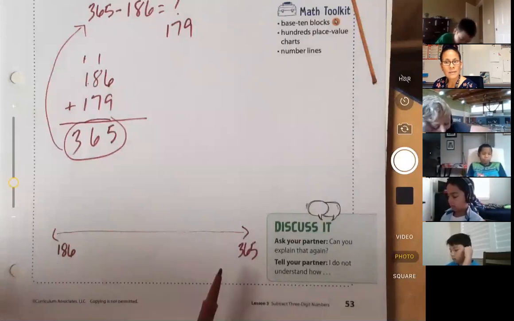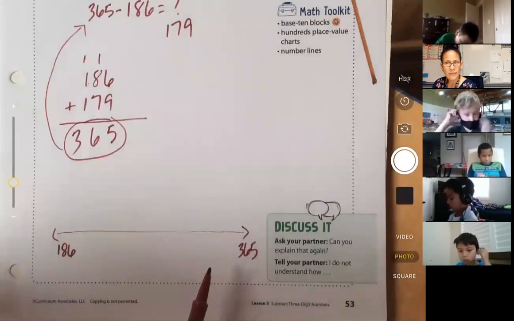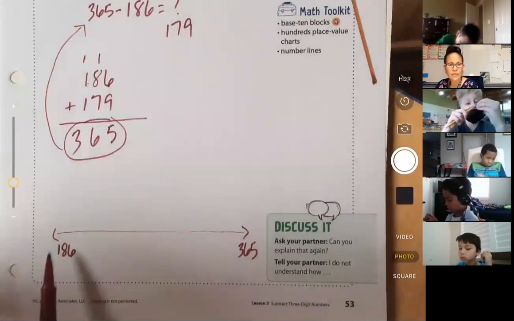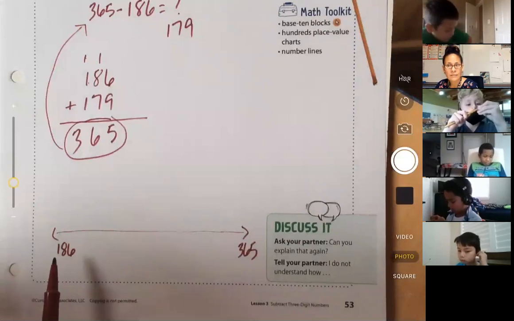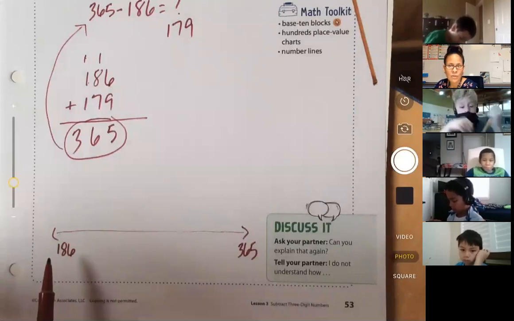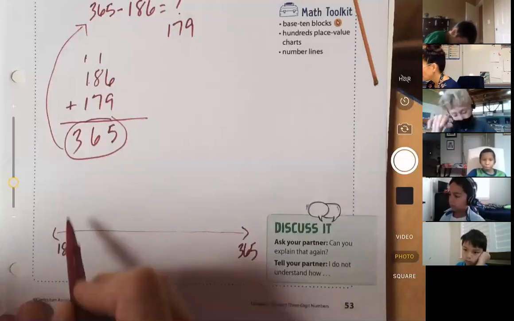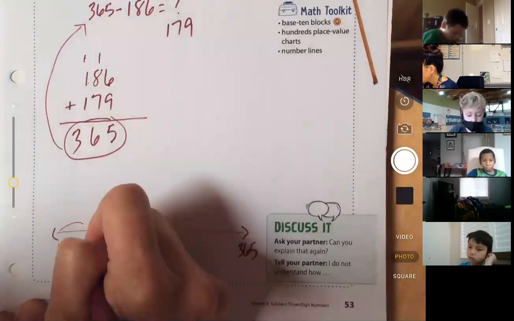So going back to yesterday in our strategies of forward counting on a number line, if I were to take the 186, I would first want to go to the nearest 10. That helps my brain. 186 hurts my brain. I want to go to a number that doesn't hurt my brain so much. And that number for me is going to be 190.